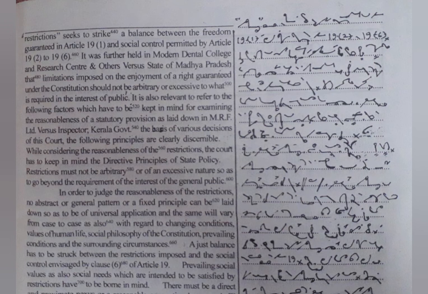It is also relevant to refer to the following factors which have to be kept in mind for examining the reasonableness of a statutory provision, as laid down in MRF Limited versus Inspector Kerala Government. On the basis of various decisions of this court, the following principles are clearly discernible.